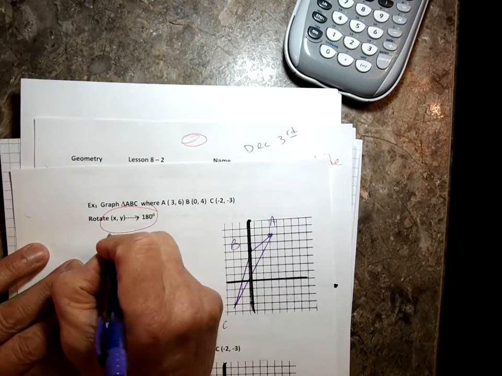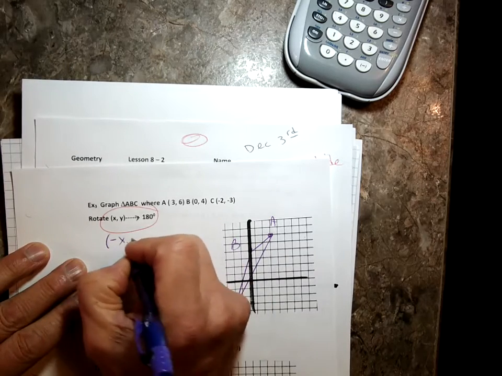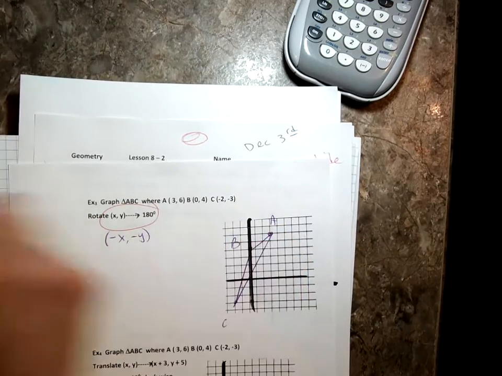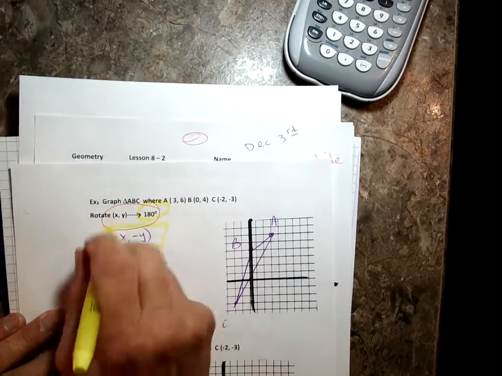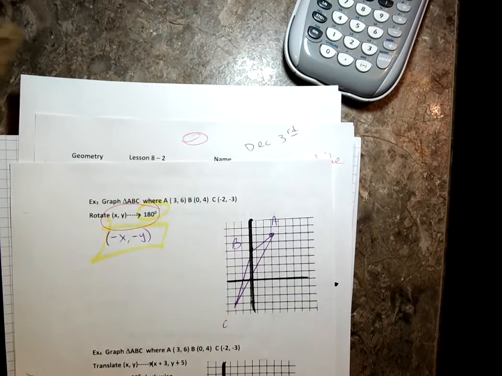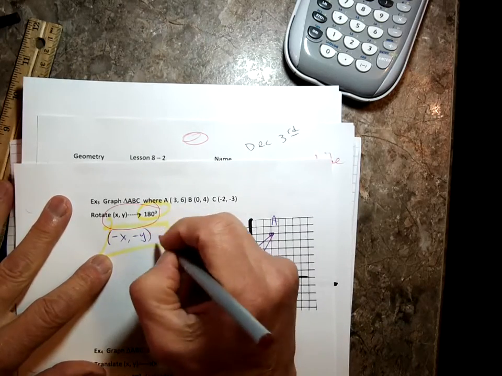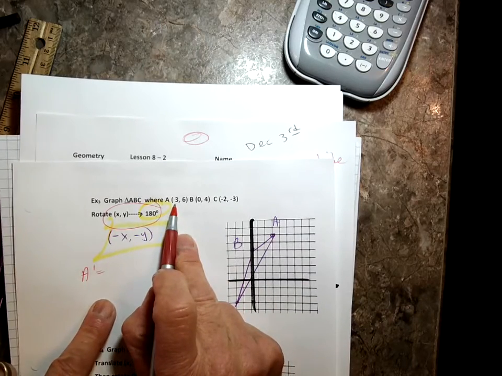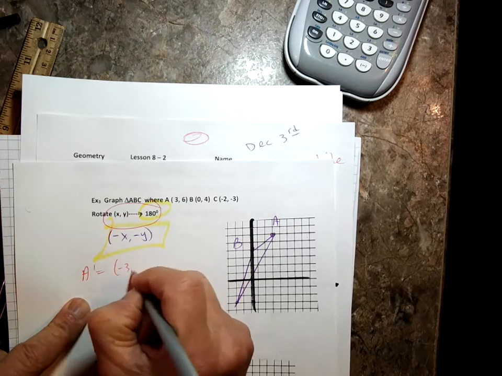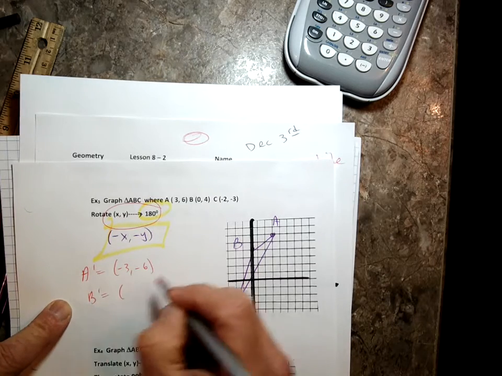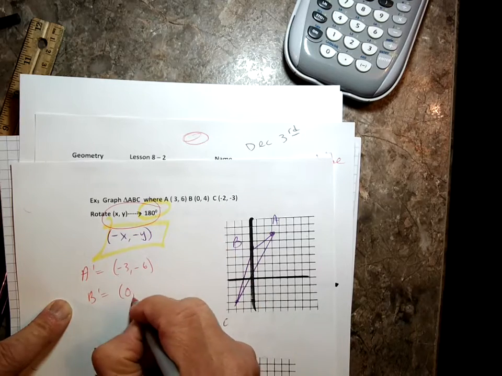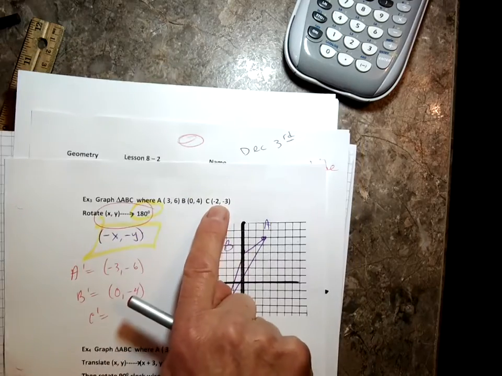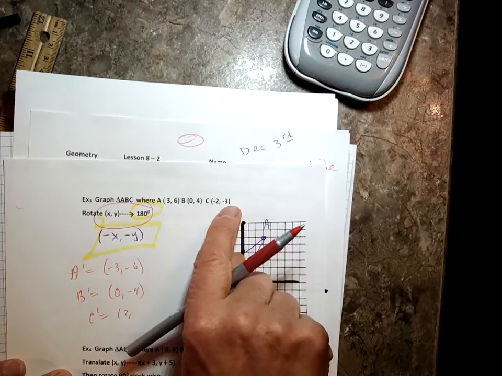To rotate 180 degrees, you're going to make it a negative x and a negative y. Now, if it is a negative, it becomes a positive, okay? So you take this thing, rotate 180 degrees, but highlight that. 180 degree rotation. Okay, here's our rule for 180 degree rotation. So A prime is going to be a negative 3, negative 6. B prime, it's going to be a 0, negative 4. C prime, now we're going to do both. Make a negative, make a negative. I'm going to have a positive 2, positive 3.